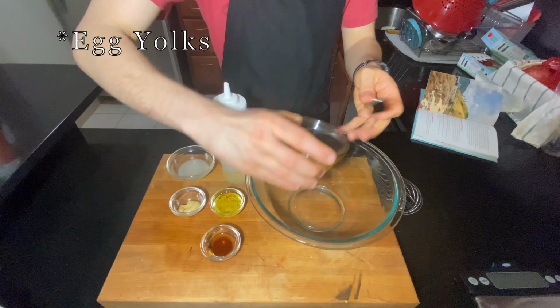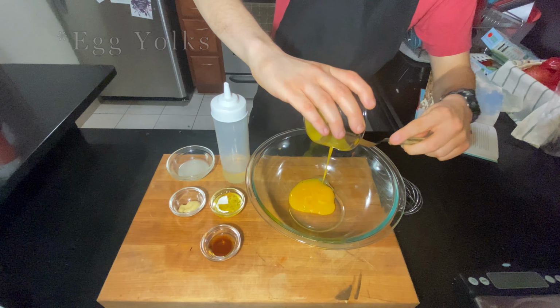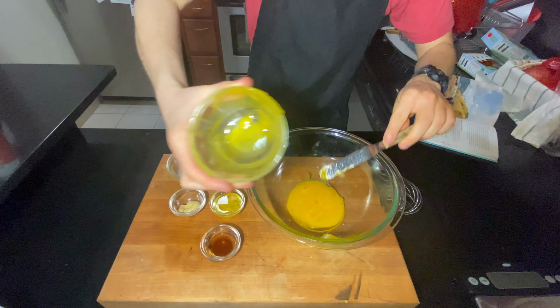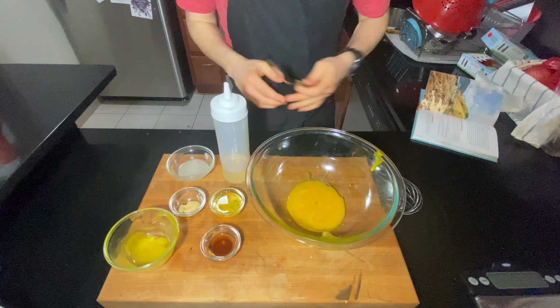Alright, so to begin, add 2 eggs to a medium-sized mixing bowl and whisk until they're nice and frothy. While I'm whisking, I'm going to talk a little bit about why this emulsification process works.